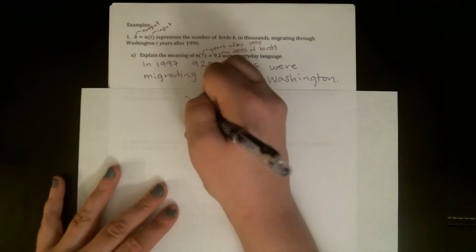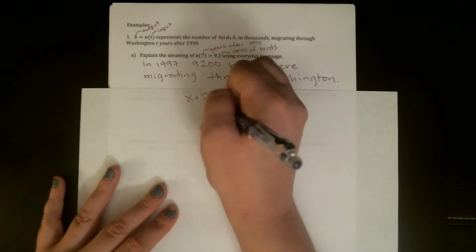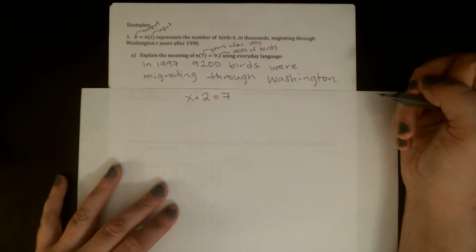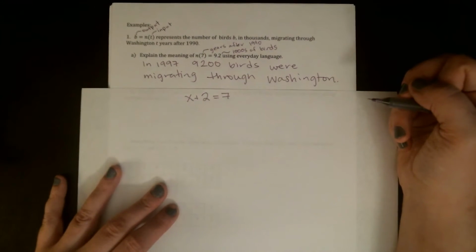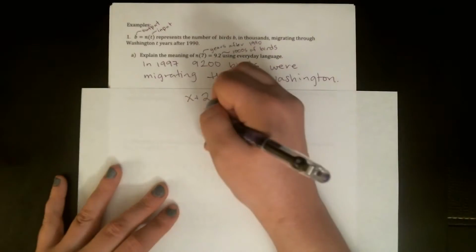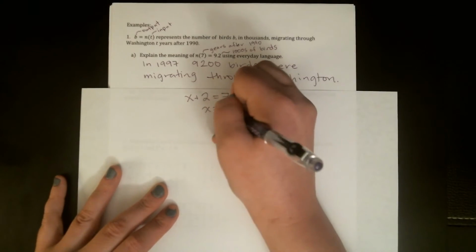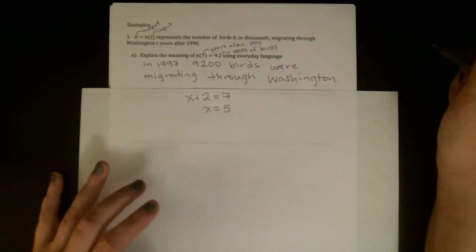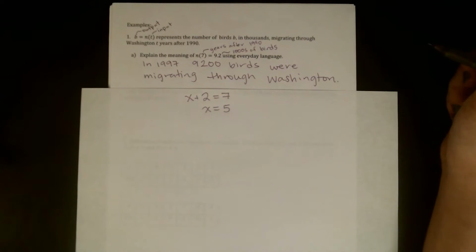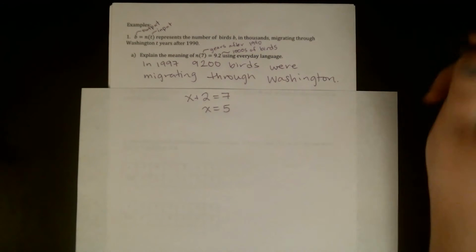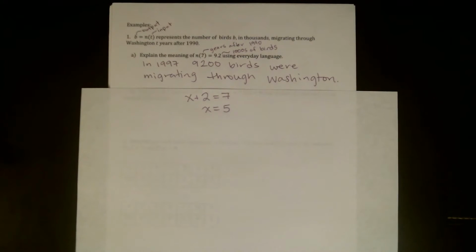If you were solving an equation and you stopped at x plus 2 equals 7, it's really clear to me what the answer is, but that doesn't mean you're done solving. You need to take the last step, subtract 2 from both sides, and tell me that x equals 5. So please change your wording from 7 years after 1990 to in 1997, and from 9.2 thousand birds to 9,200 birds. So I really do want you to do your best for everyday language on this.